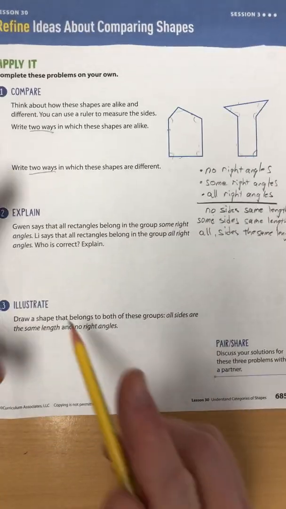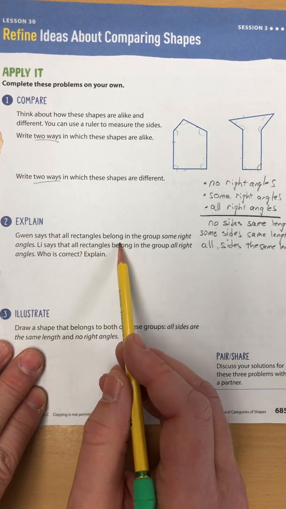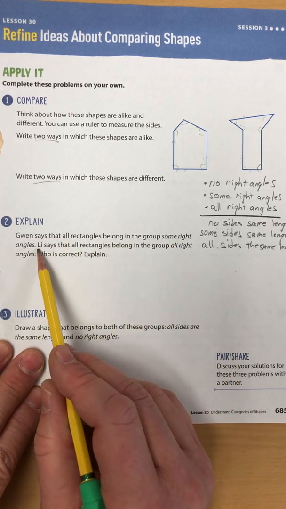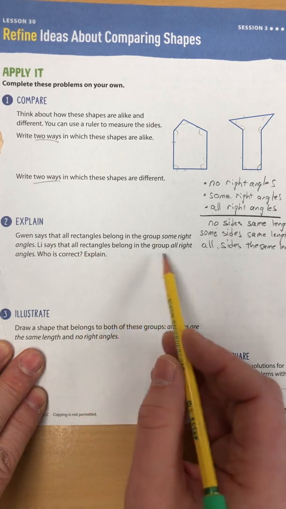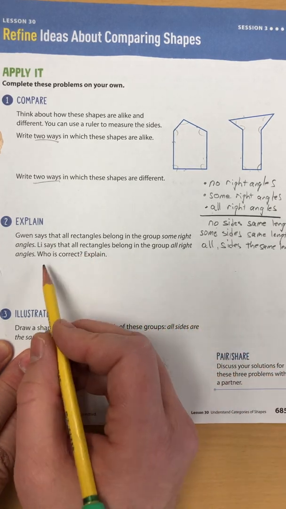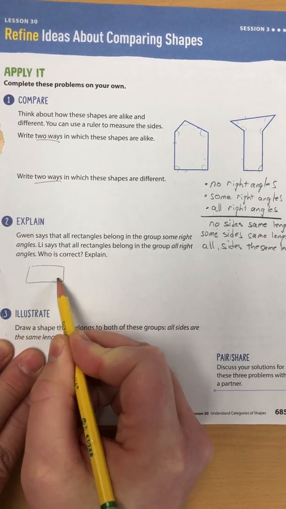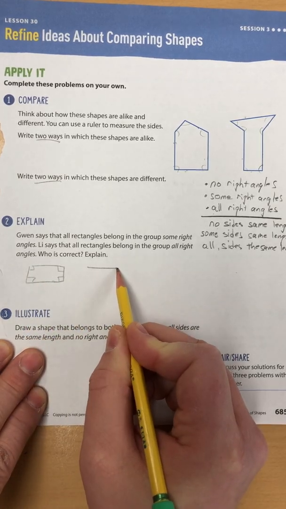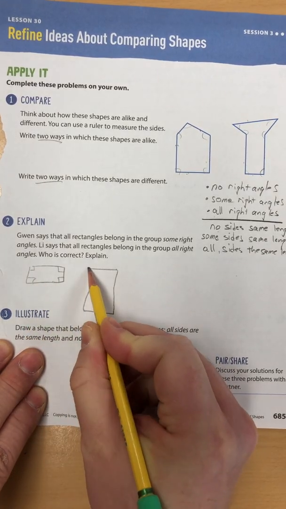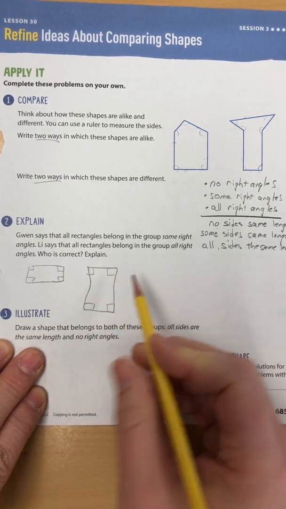Okay, and the next one, Gwen says that all rectangles belong to the group some right angles. Lee says that all rectangles belong to the group all right angles. Who is correct? Okay, so any rectangle, these are right angles, okay? Any rectangle, oops, my rectangle was not so straight, okay?